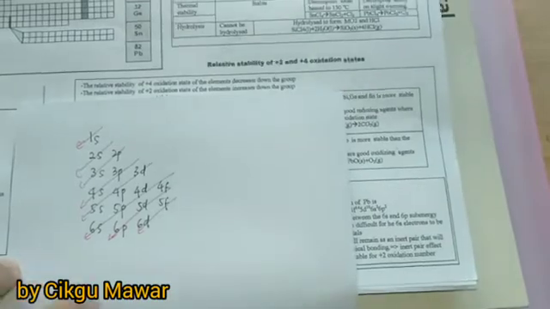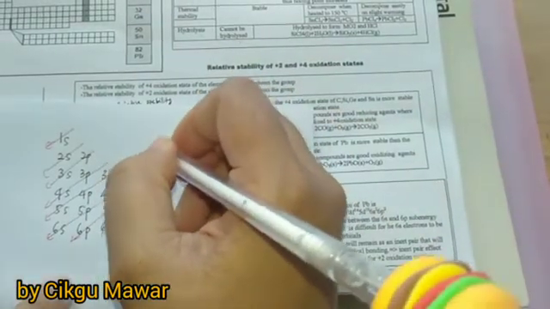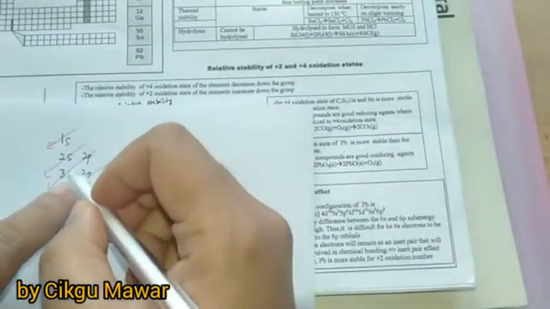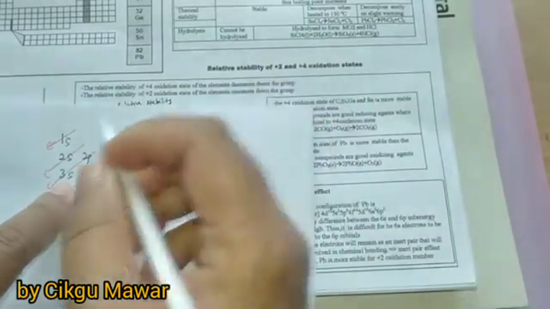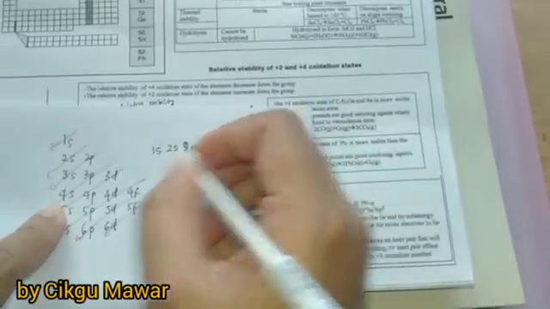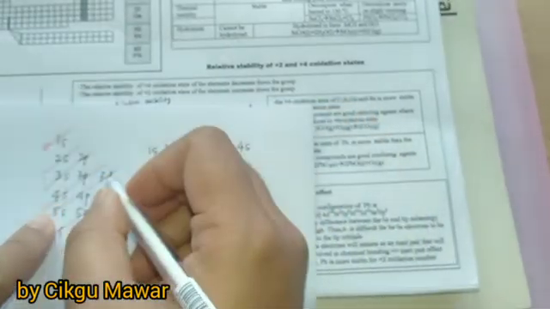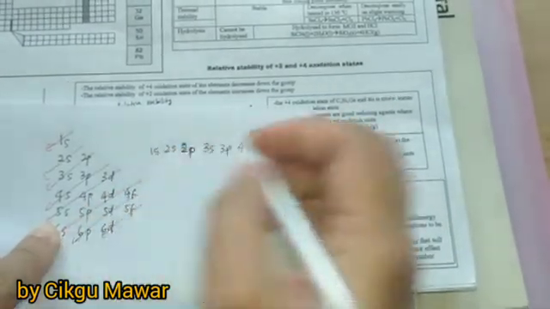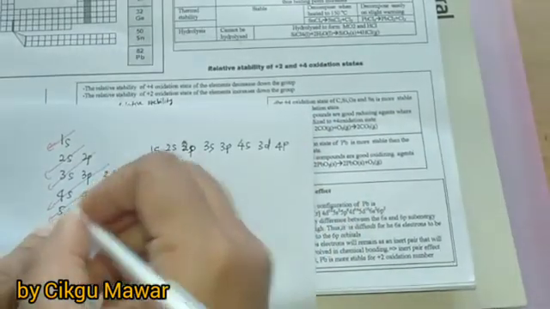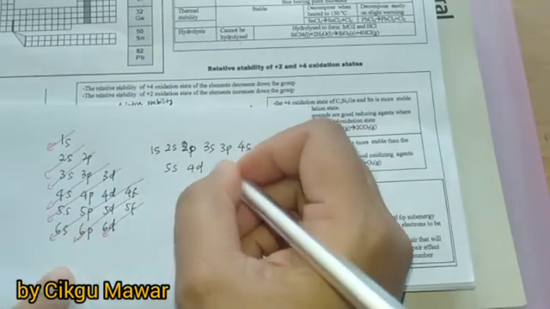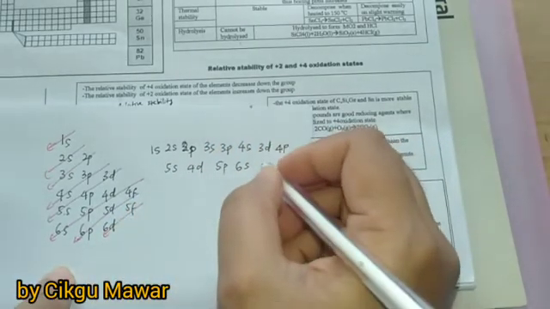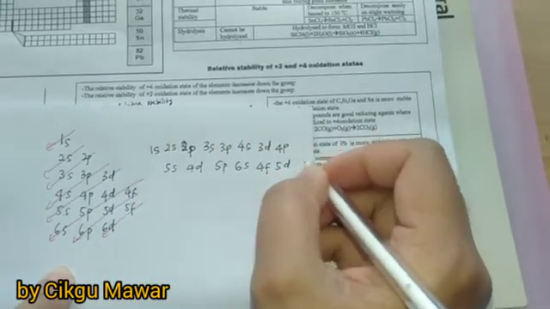Right, and then arrange the electronic configuration. Followed by 1s, 2s, 2p, 3s, followed by 3p, followed by 4s, followed by 3d, 4p, and then 5s, followed by 4d, 5p, 6s. We must follow the arrow going down, and then 4f, 5d, and 6p.